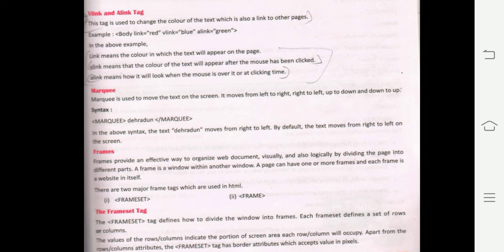The value of the rows and columns indicate the portion of the screen area each row and column will occupy. Means it will specify how much area we want to be kept for each row and column when we are specifying it. So we can specify its borders and other values.